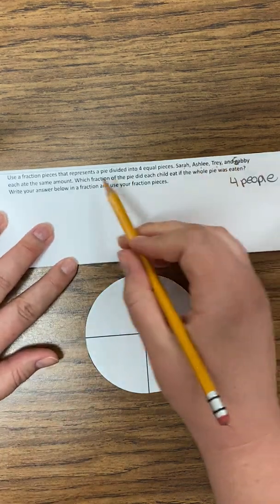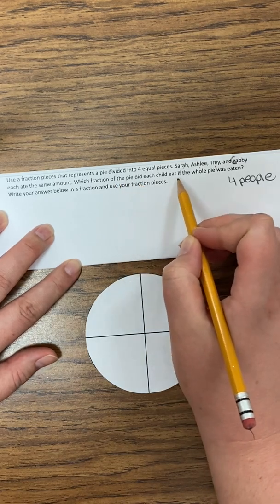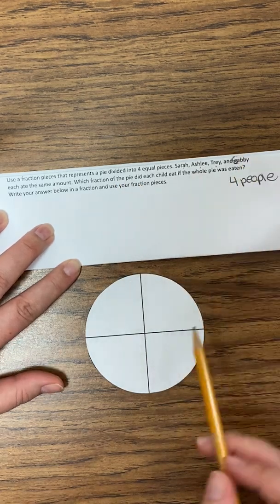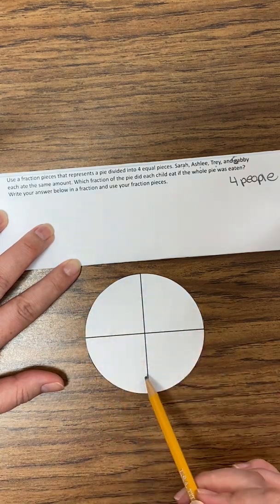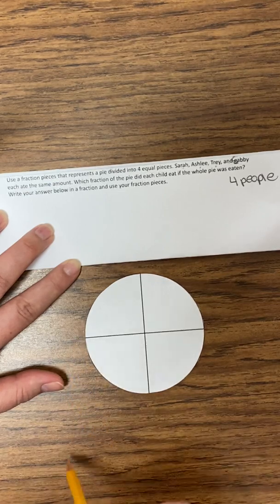Which fraction of the pie did each child eat if the whole pie was eaten? So here's our pie. Sarah, Ashley, Trey, and Gabby each got the same amount of pie, and the whole thing was eaten.